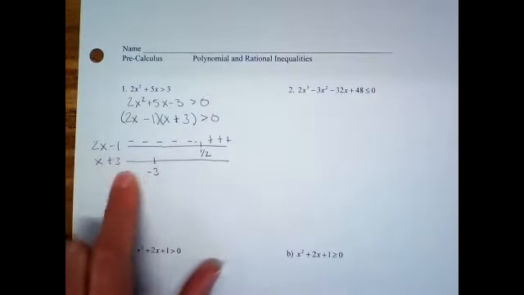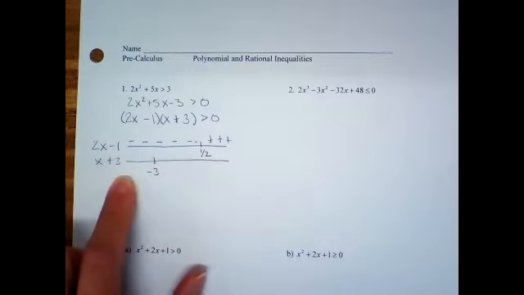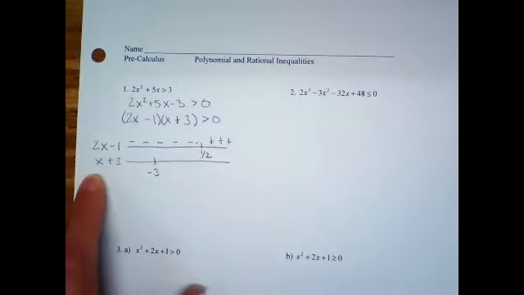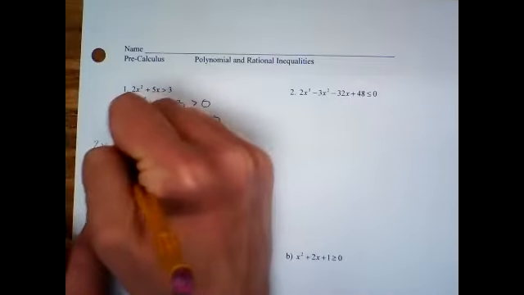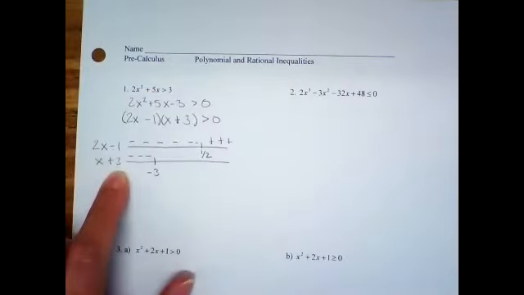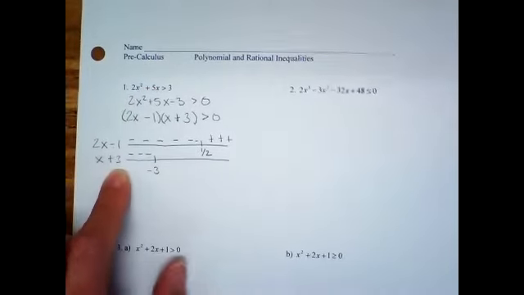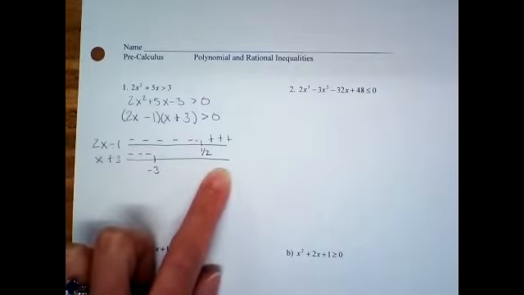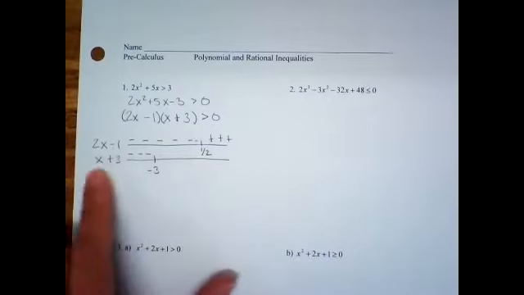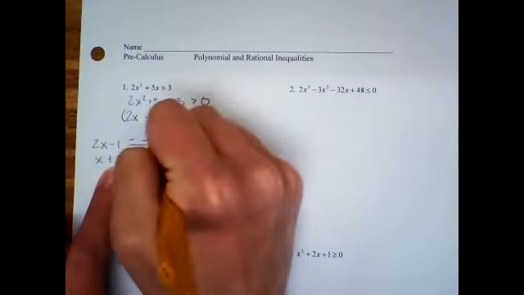We're going to do the same thing here. Give me a number smaller than negative 3. Let's try negative 4. If you plug in negative 4 for x, negative 4 plus 3 would be negative 1. That would be negative. I put negatives on that part of my number line. And then give me a number bigger than negative 3. 0. Good. I'm glad you guys are getting that. Pick 0 if you can. 0 plus 3 is 3, which is positive.